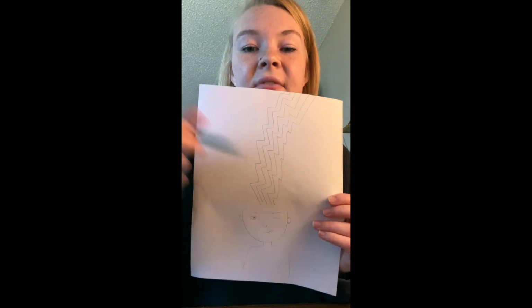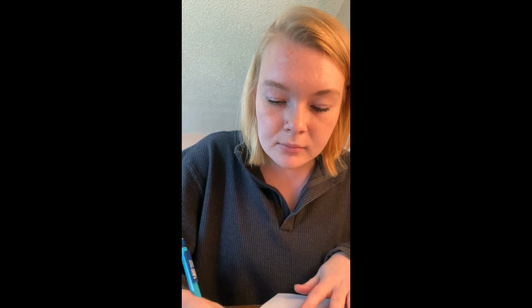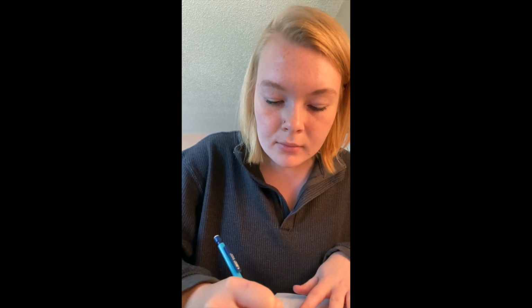I want 5 different sections like that of line. So I got some zigzag lines. I think I'm gonna do maybe some straight lines next. And you want to have more than just one kind of line per your hair. And so I want to make sure that I have a bunch of those straight lines too, and I might even add a couple more because there's some open space. So I got those. So I have 2 different kinds now, maybe some wavy lines.